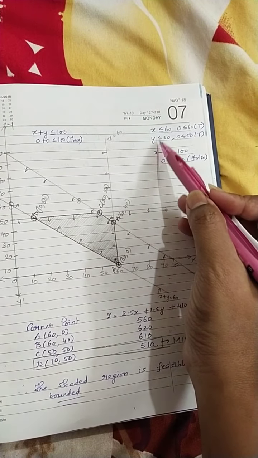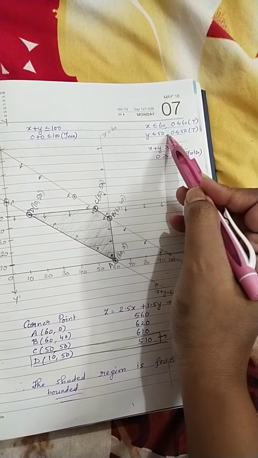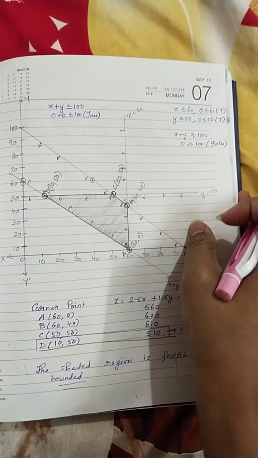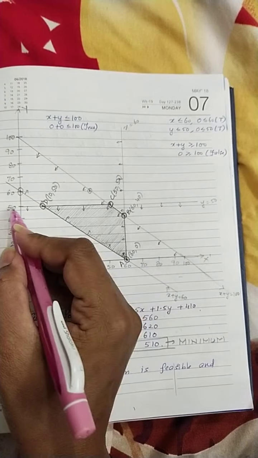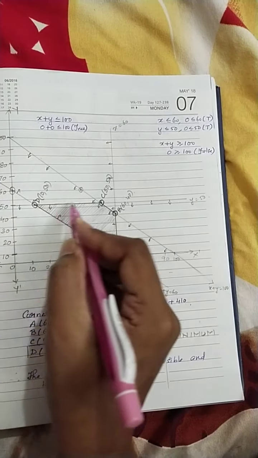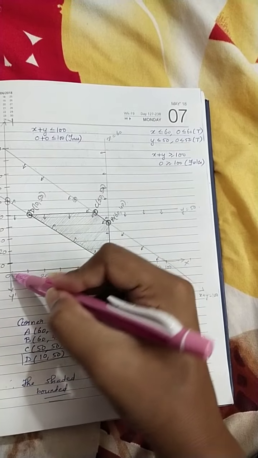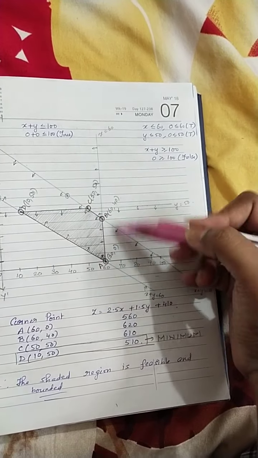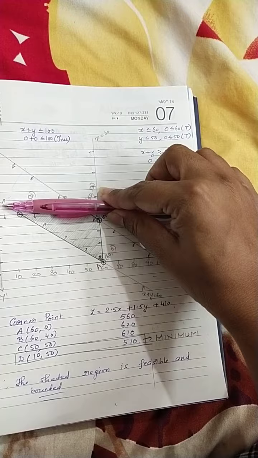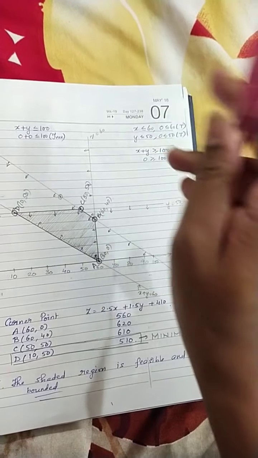Now next is y is less than or equal to 50. Again when you substitute 0, obviously 0 is less than 50. So y equal to 50 is the line which is parallel to the x-axis. 0 is here, so you have to shade this side. You will shade this portion, and the above portion has to be excluded.